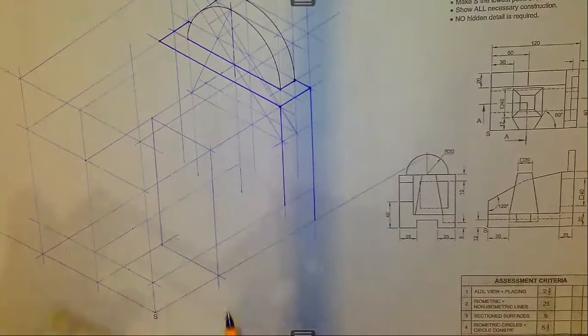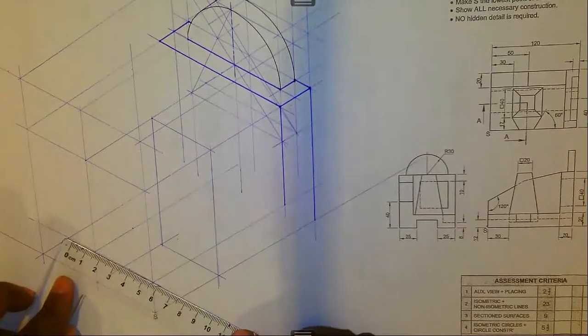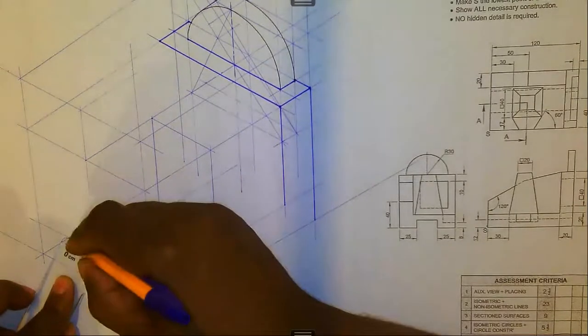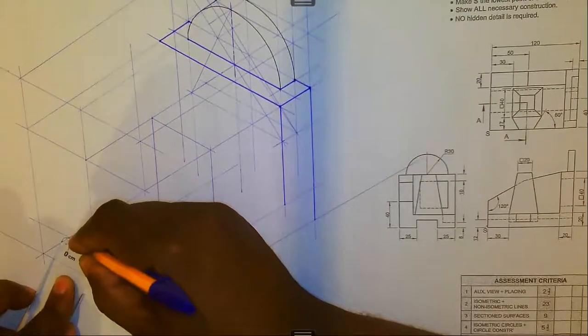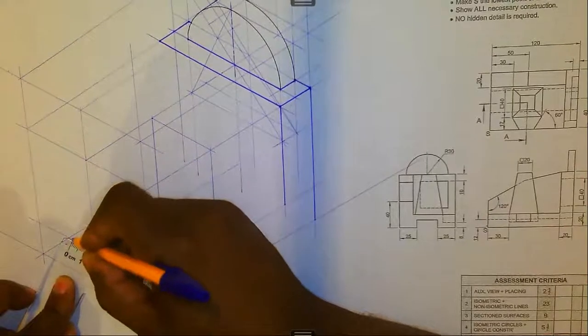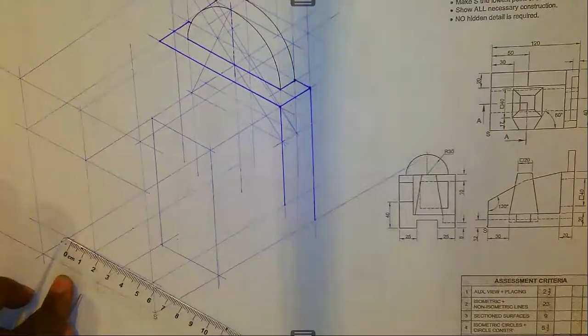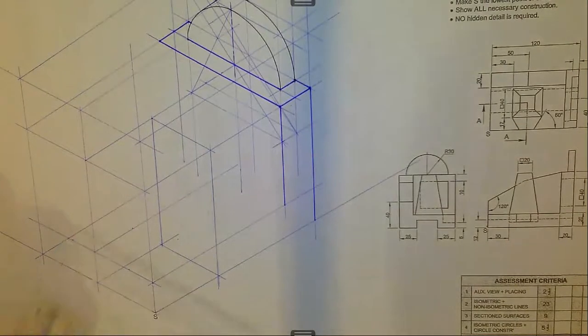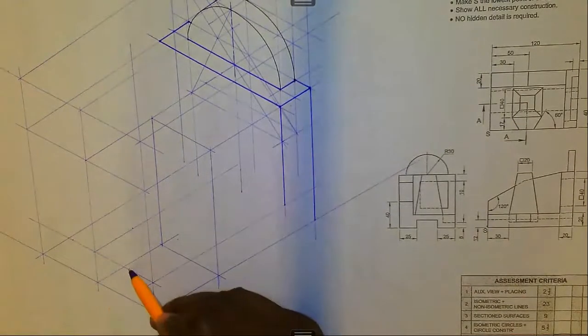Then we measure 40 from here, so it's from here to there, that's 40.